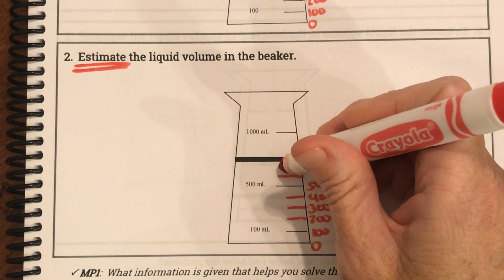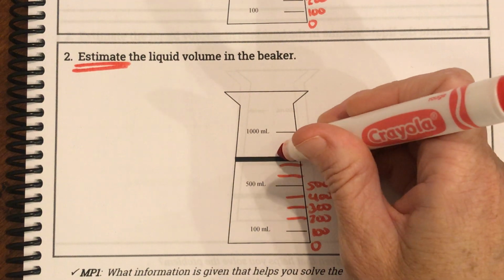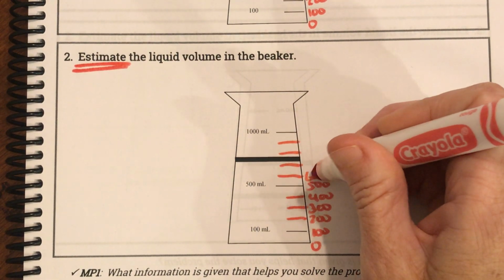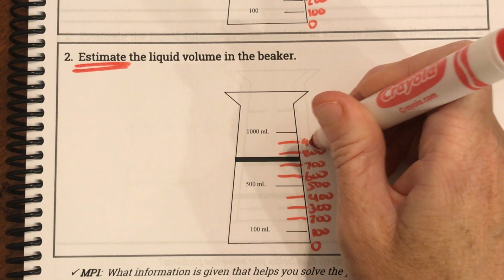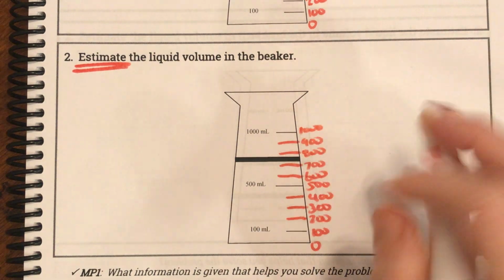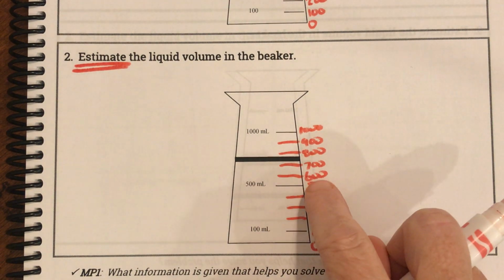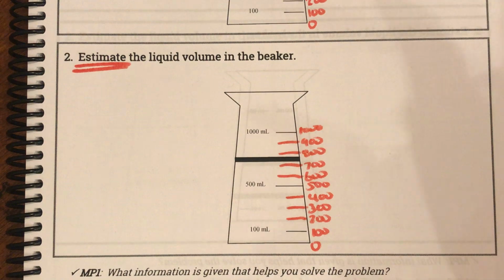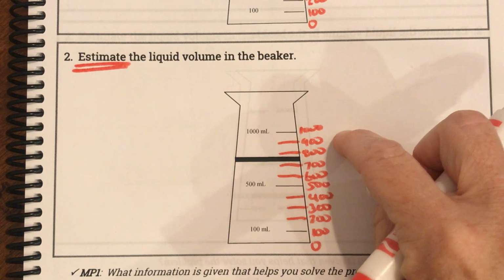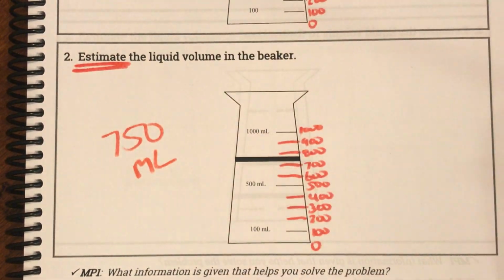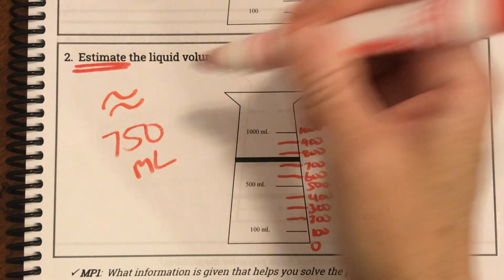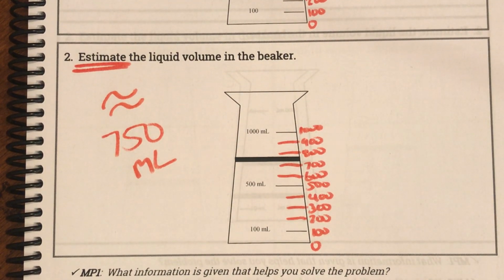This one's a little bit tricky because I'm thinking that was maybe between. Could that maybe be between some? That's 600, 700, 800, 900, and then 1,000. I think this line that they gave me is between the 700 and 800, which would be what's right between 700 and 800, 750 milliliters. But I'm not sure, so it's an about answer. It's just an estimate or close to.